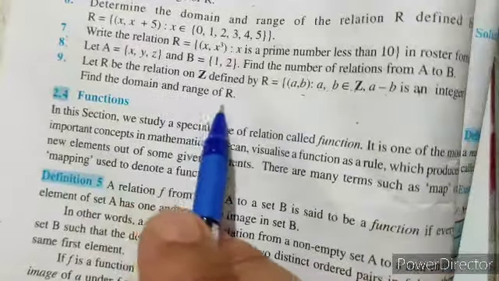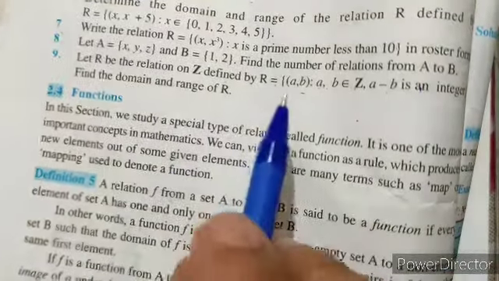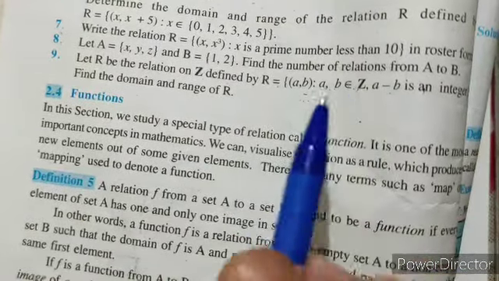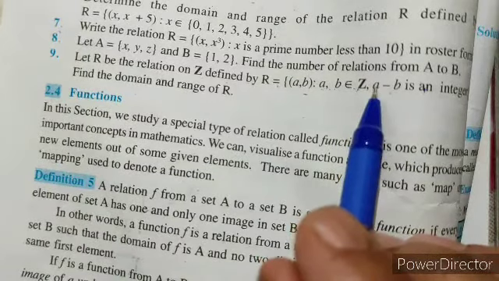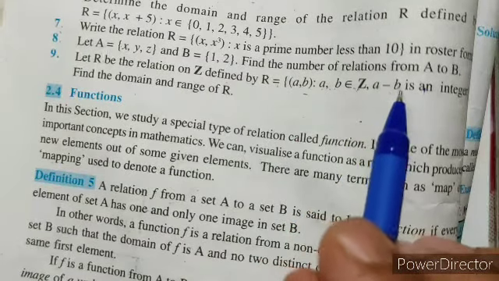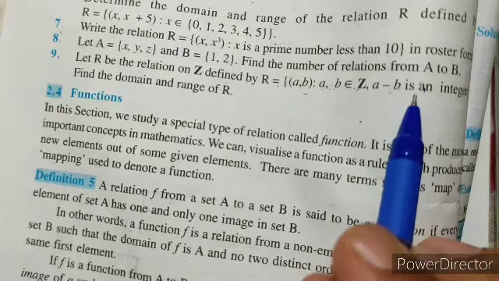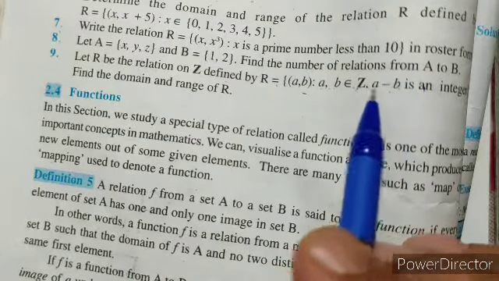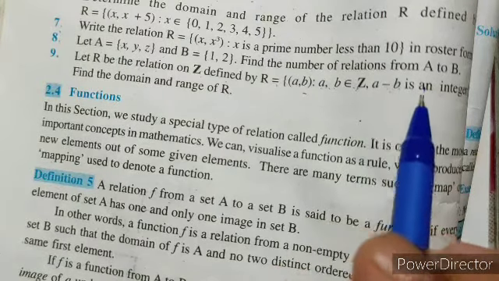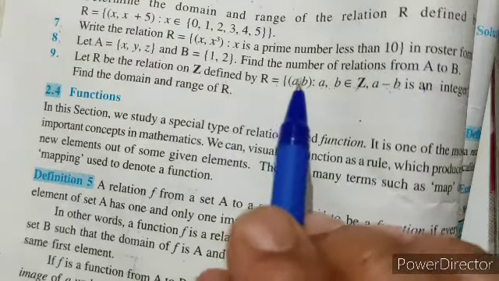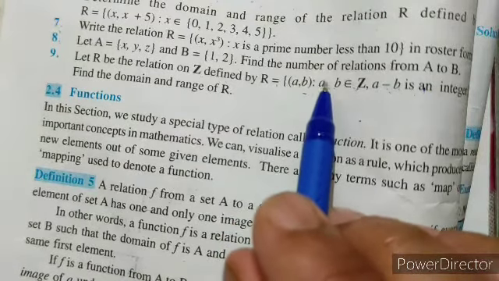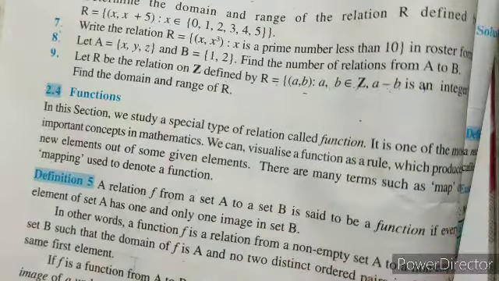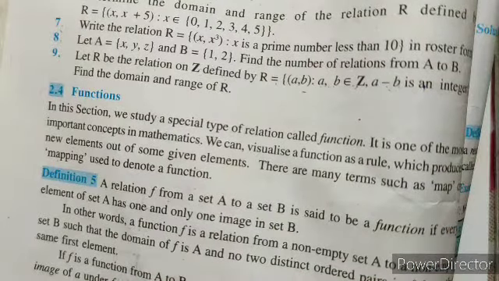Find the domain and range of R. Now, as a and b both belong to integers, and an integer minus an integer is always an integer, whatever integer we take in place of a and b, a minus b will always be an integer. Therefore, in place of a we can take any integer, and in place of b also we can take any integer.